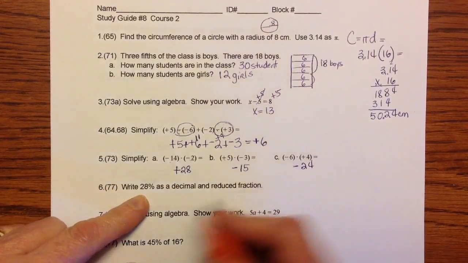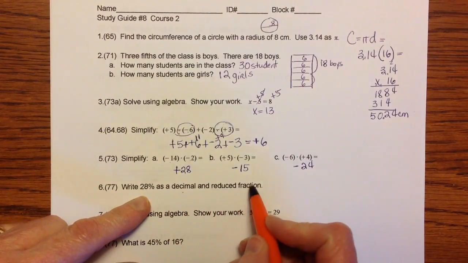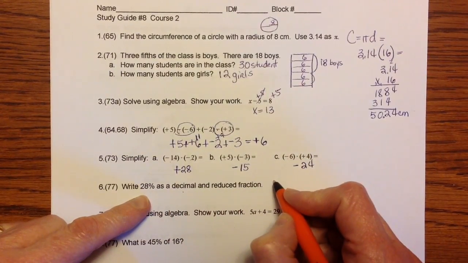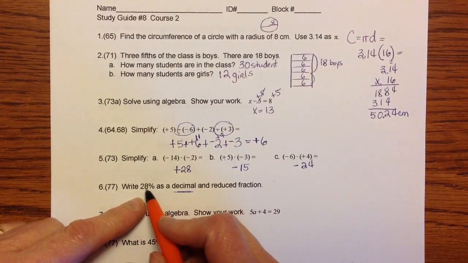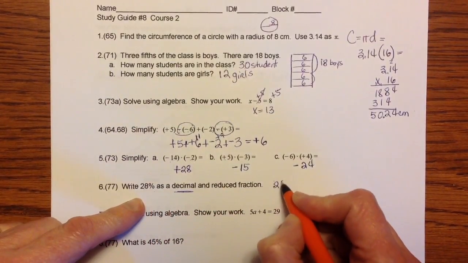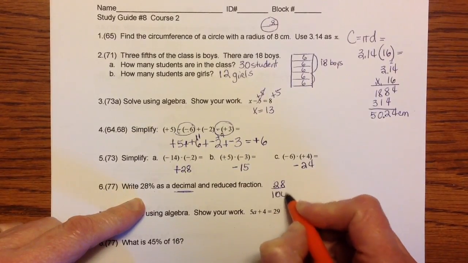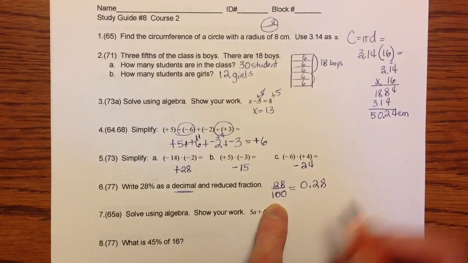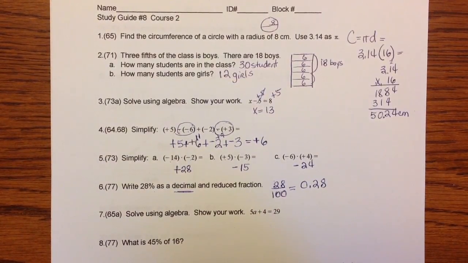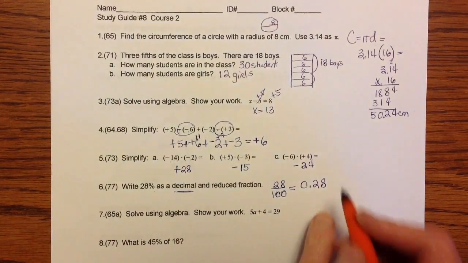Number 77, write 28% as a decimal and reduce fraction. I'll go ahead, it says decimal, so we'll do that first. 28% means 28 over 100. And if we know hundreds, that's 2 decimal places. So 28 hundredths is 28 with 2 decimal places.